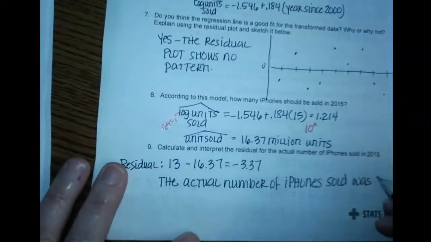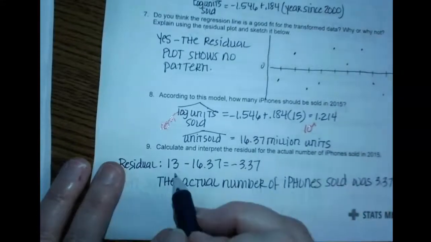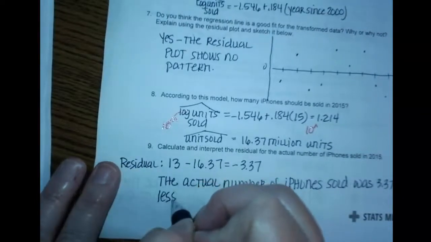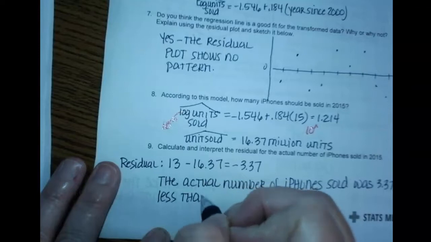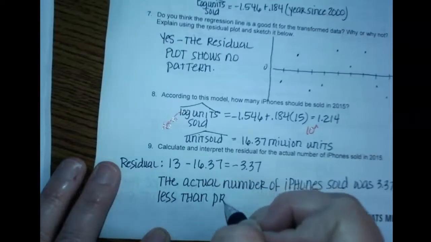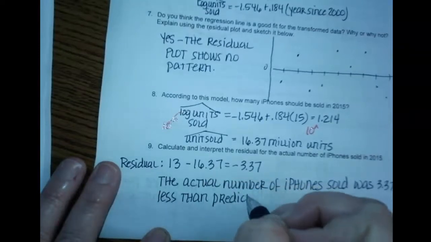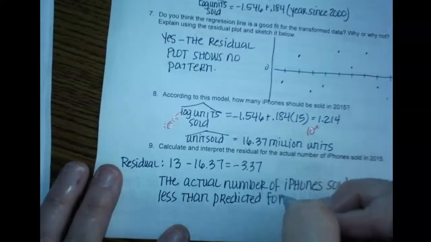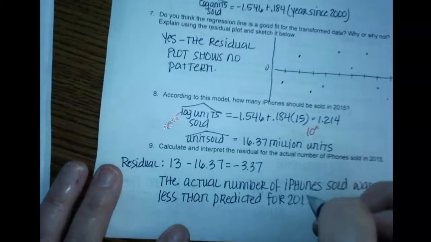Was 3.37 million. So the actual was lower than, less than predicted. For 2015. That's our X context.